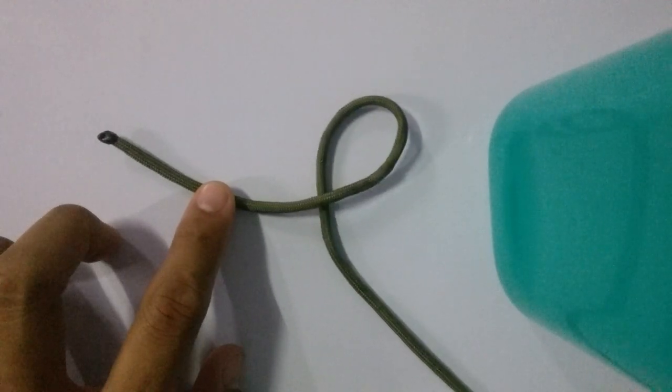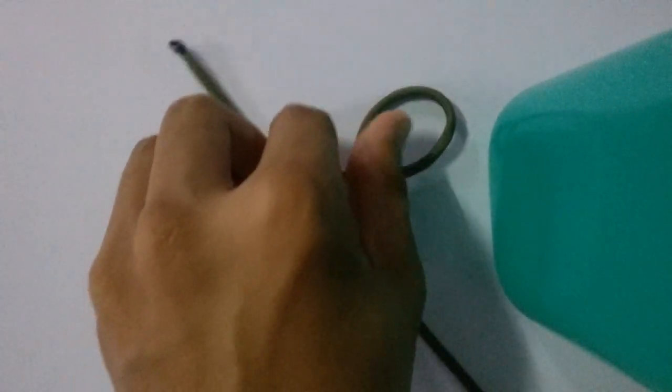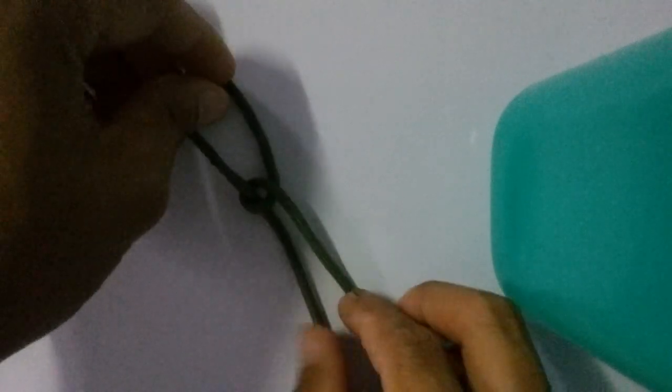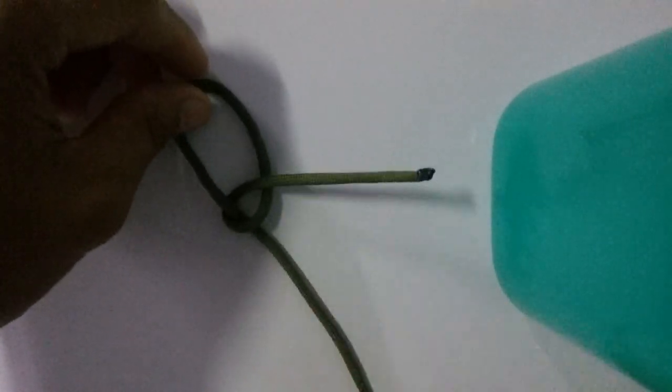Now to form a hitch, all you have to do is to insert the working end underneath the loop. So this is a hitch.